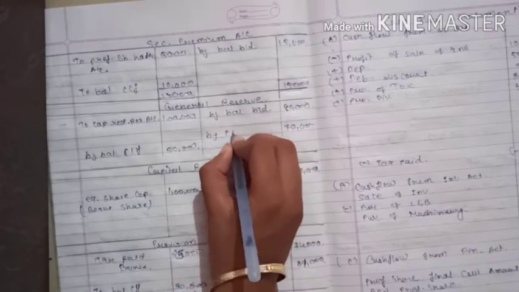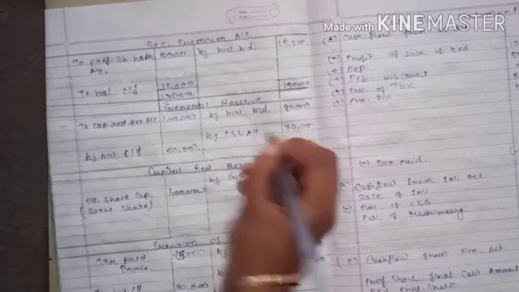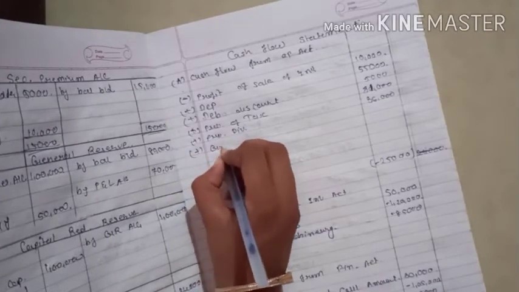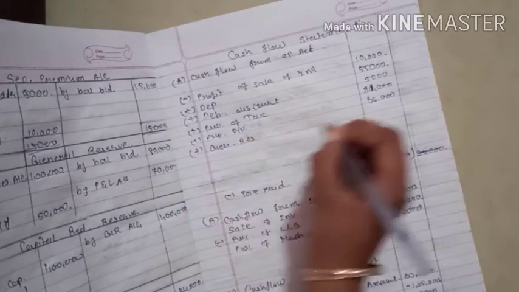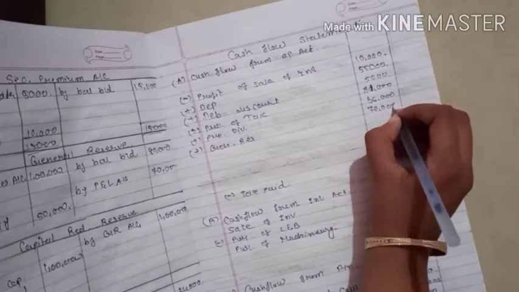So by the P&L account, it will come over here plus general reserve 70,000.